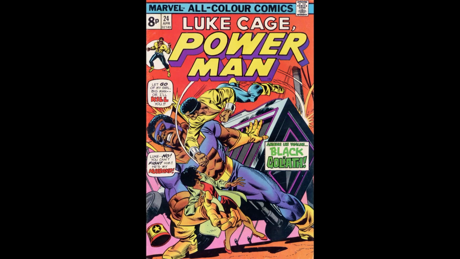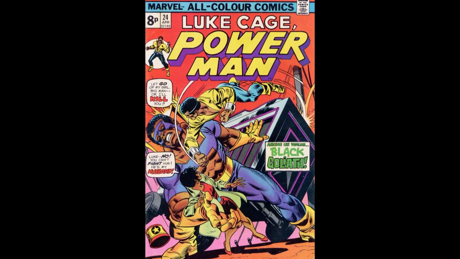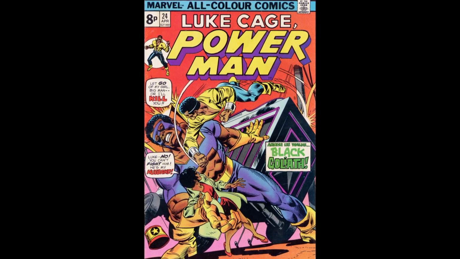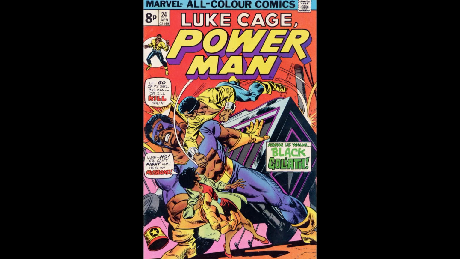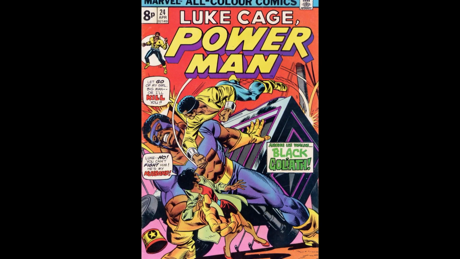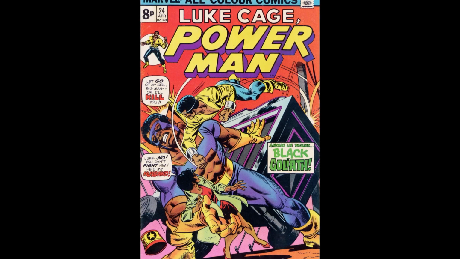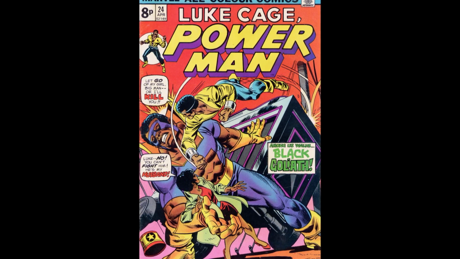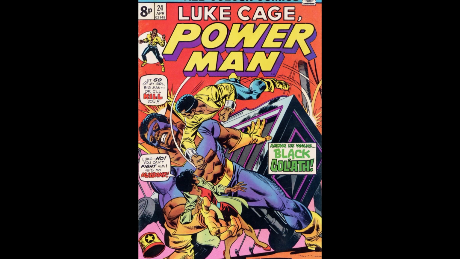And we'll take a look at the first time that William Foster becomes a hero, Black Goliath, in Luke Cage Power Man number 24. Well, this at least is a better cover than Avengers 32, because at least you can see what's clearly going on. We have Power Man knocking Goliath in the face, saying, "Let go of my girl, big man, or I'll kill you."